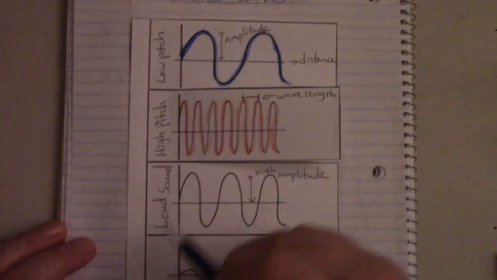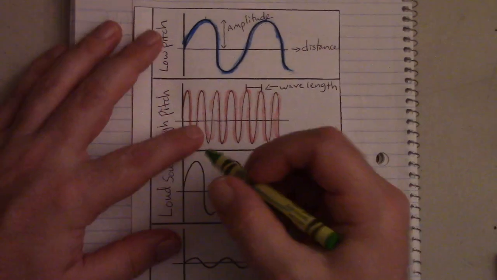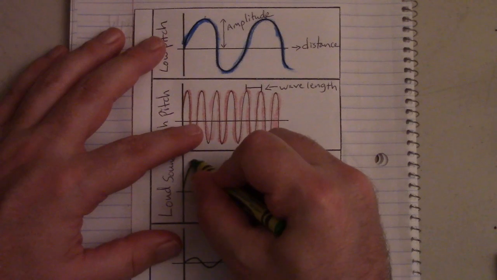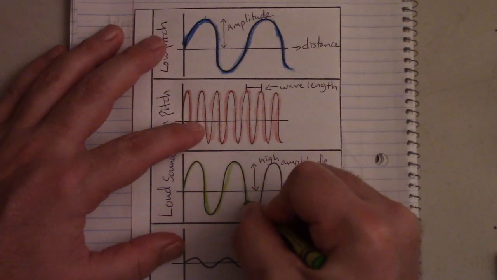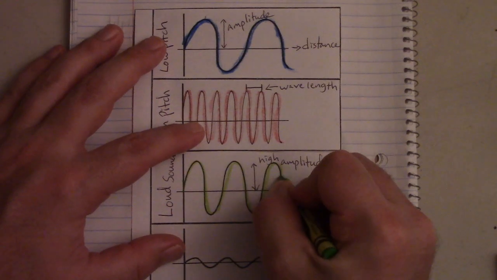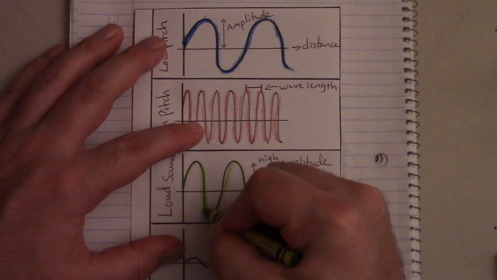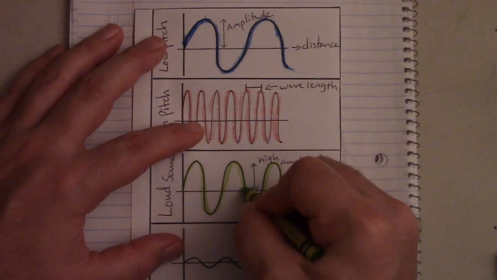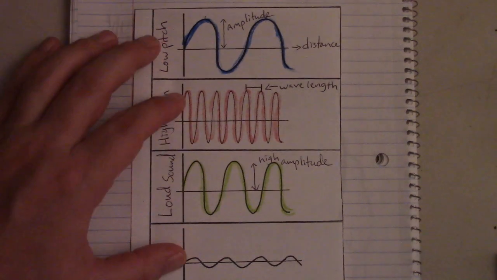Loud sounds have very high amplitudes. So I'm going to give that a color. Give it green. Again, trace it so your hand, or your brain too, gets a nice muscle memory of high amplitude, loud sounds.